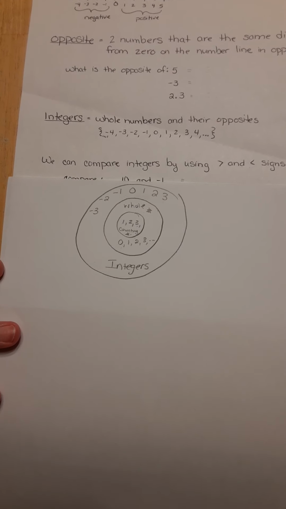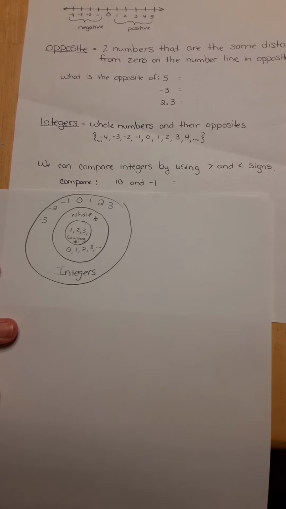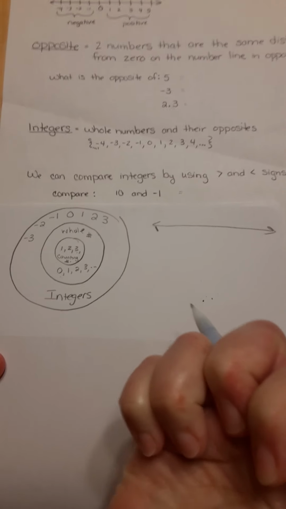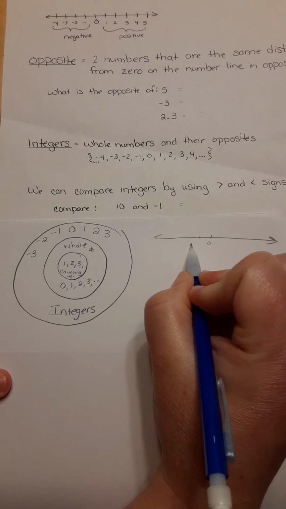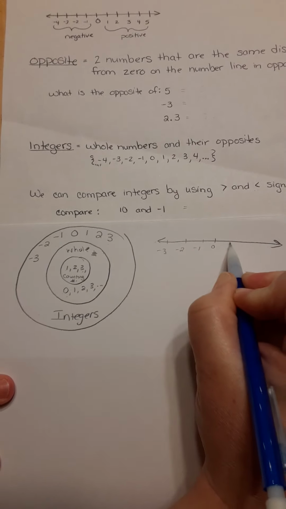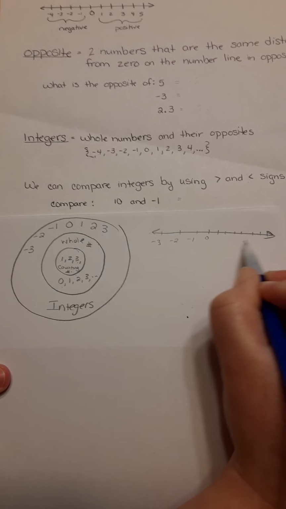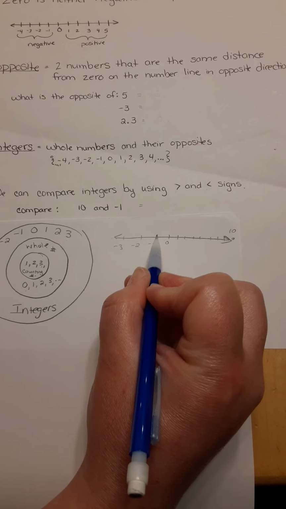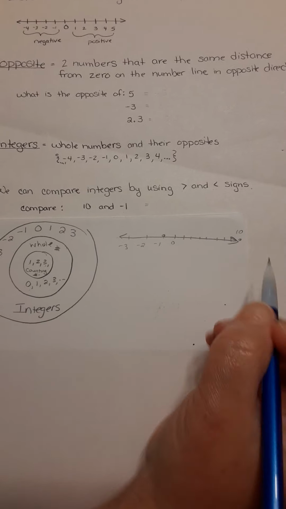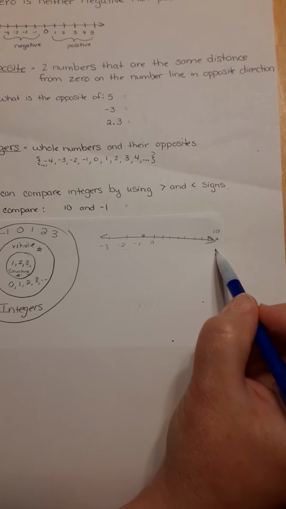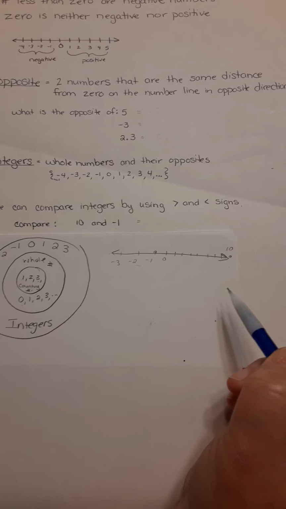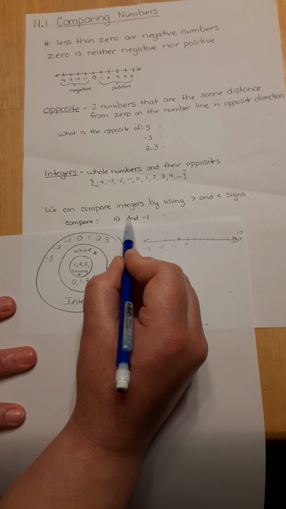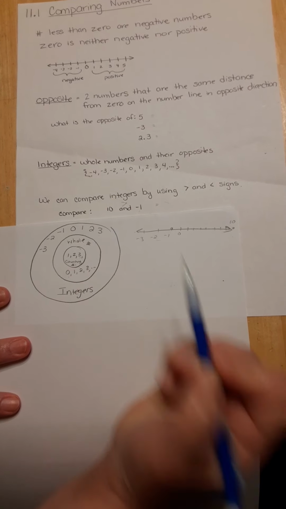Okay, so let's compare some numbers. Our example is 10 and -1. Think of our number line here. We have 0. Here's my -1. There's negative numbers, and here's my positive numbers. 10, I didn't go far enough, but let's say 10 is right here, and I am at -1 here. Remember, what did we say with our number line? The numbers to the left are smaller than the numbers to the right. So looking at this example, which sign should I use to compare? Well, I am going to use the greater than sign right in between here because 10 is larger than -1.